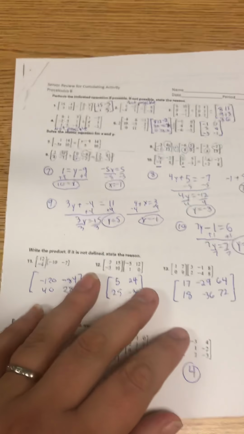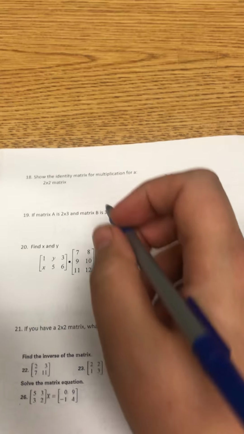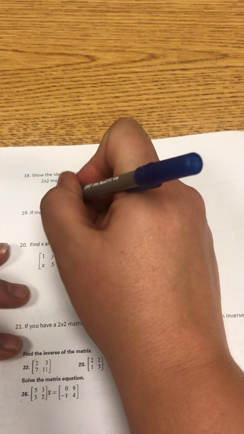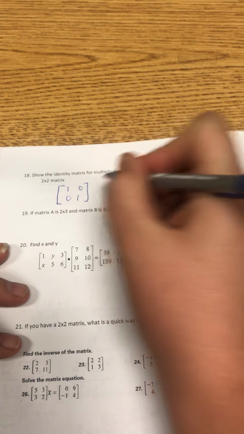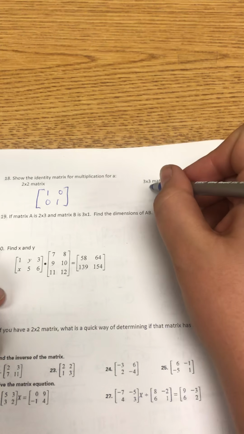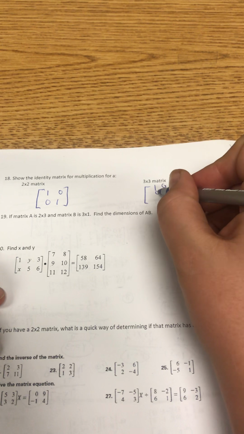Okay. Moving on to the next page here. Show the identity matrix for a 2 by 2 matrix. Well, that's when you have the 1s across the main diagonal and 0s everywhere else. For a 3 by 3 matrix, again, 1s on the diagonal and 0s everywhere else.